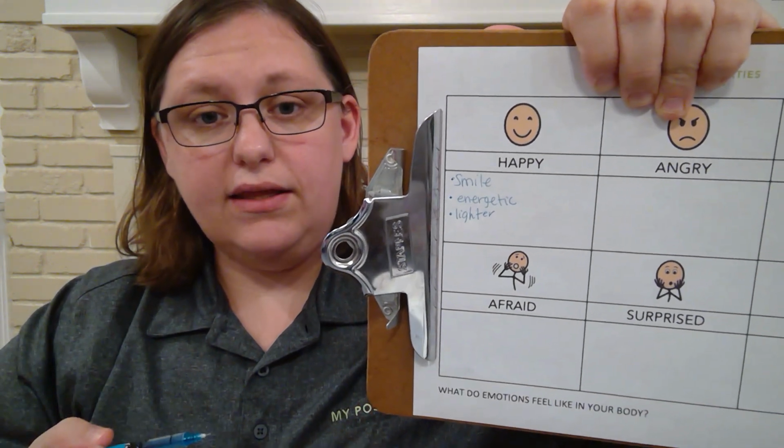All right, so far I've written that when I'm feeling happy, I know I'm feeling happy because my body is smiling. I have more energy, I'm feeling lighter, and usually when I feel happy, I notice that I'm laughing more. So I might put laughing. And again, that might not be true for you, and that is just fine.